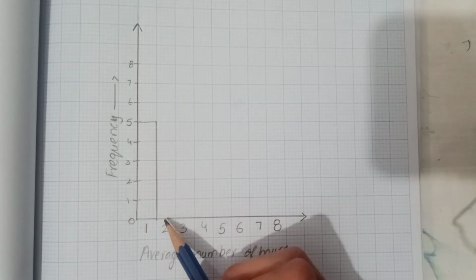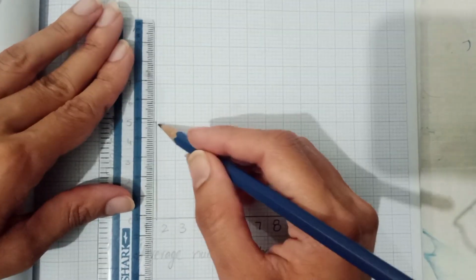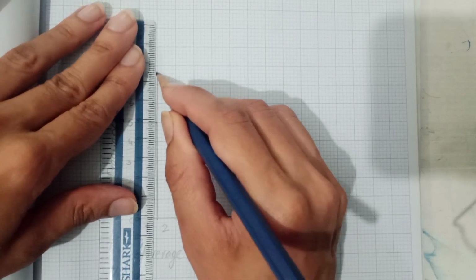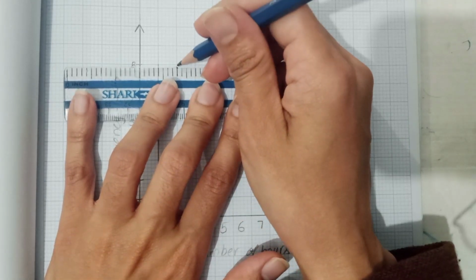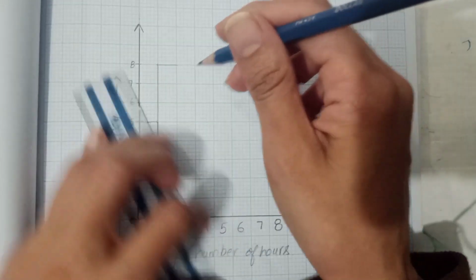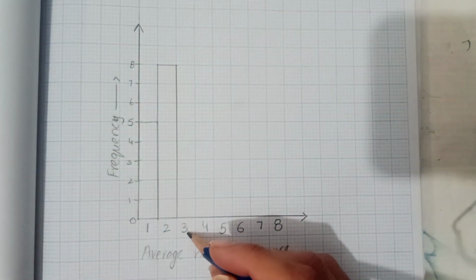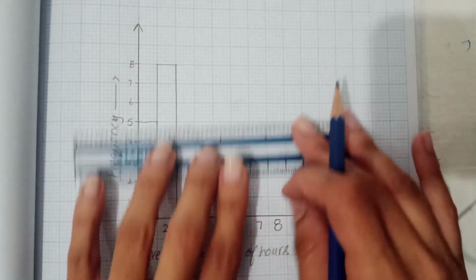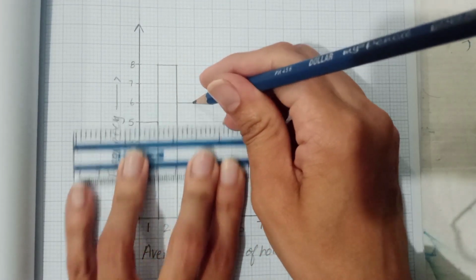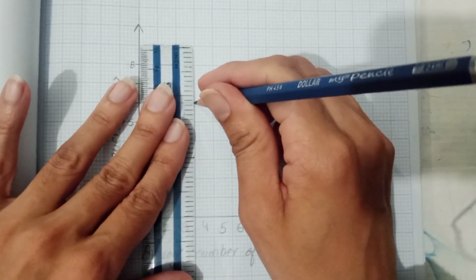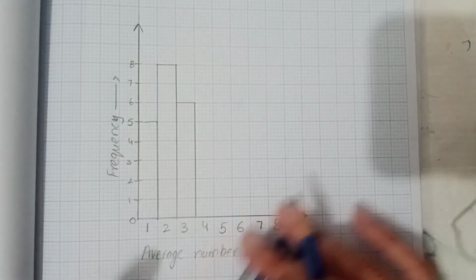Now on 2, there is a frequency of 8. On 3, frequency of 6. On 4, frequency is 4.